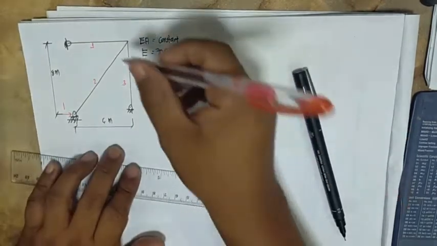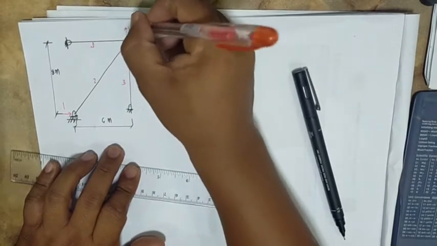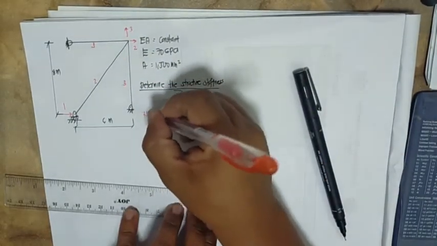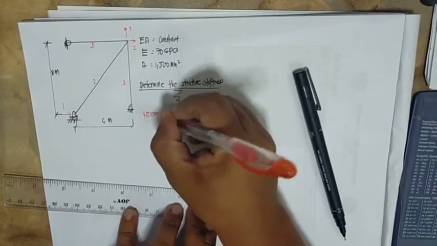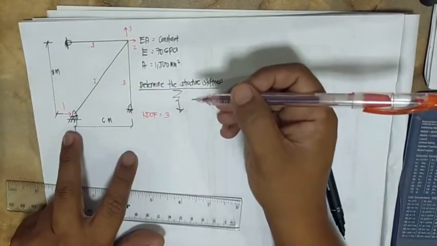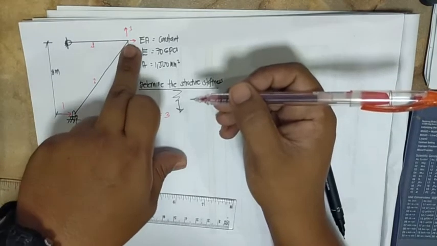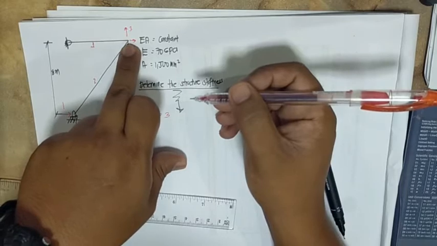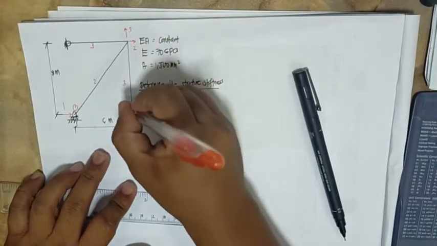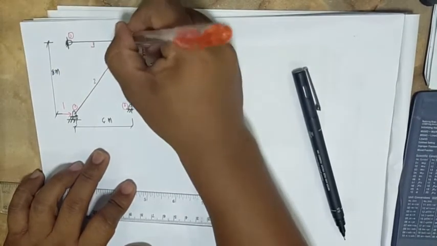Okay, then you have also 2, and you have also 3, meaning 1, 2, 3, meaning the number of degrees of freedom will be 3, because there will be translation along x at this roller, then x and y at this point. Okay, so we can say here that this is point 1, point 2, point 3, and point 4.